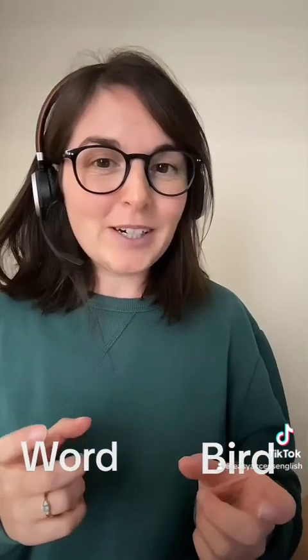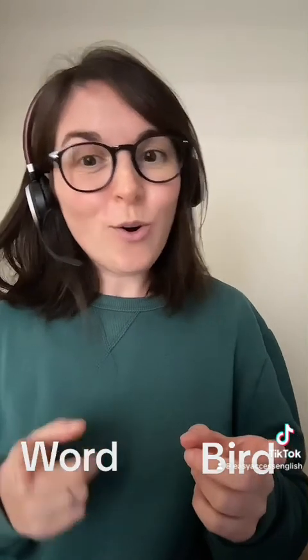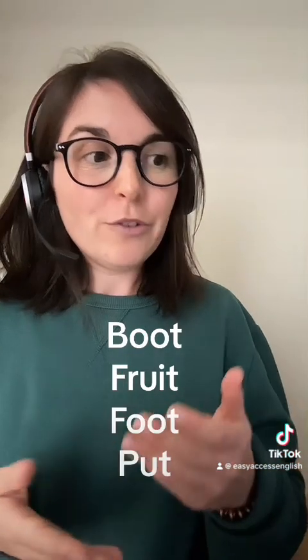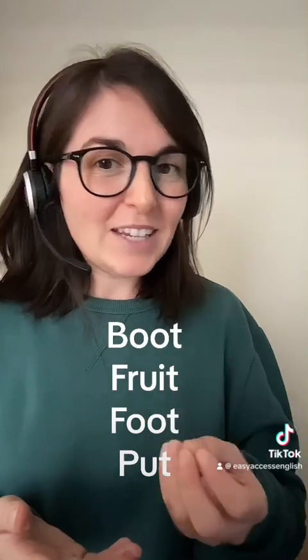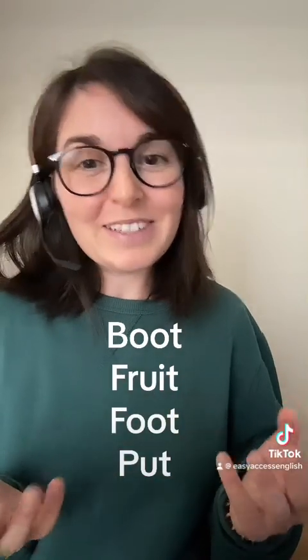For example, we can take the word bird and word, and it's a very similar pronunciation, but one is with an I and one is with an O. We can also look at the words boot, fruit, foot, and put. It all has the same pronunciation but completely different spelling, so not so easy.